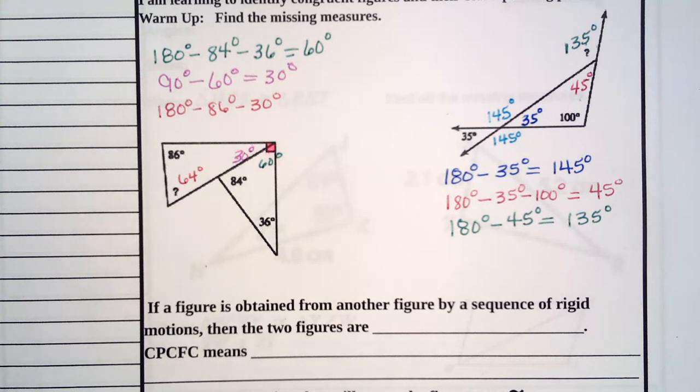So when we think about congruence, what do we think? Congruent means what? Well, congruent means that they are exactly the same size and shape. So if a figure is obtained from another figure by a sequence of rigid motions, then the two figures are congruent.